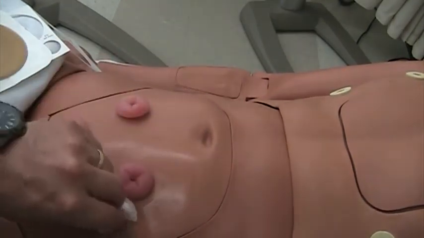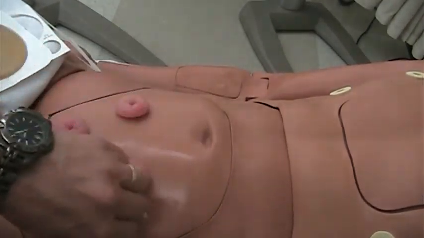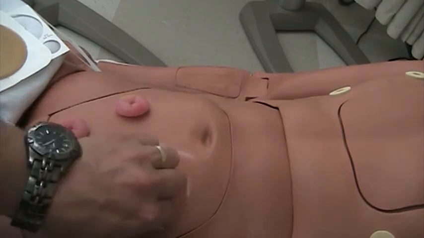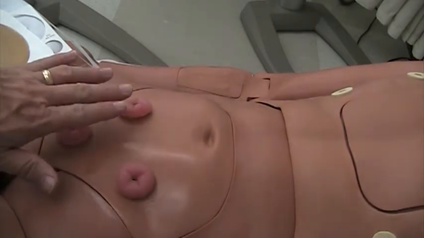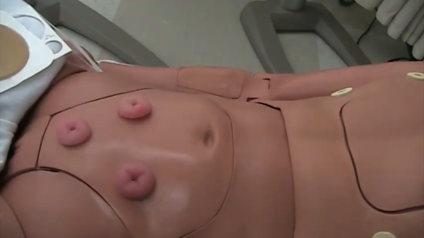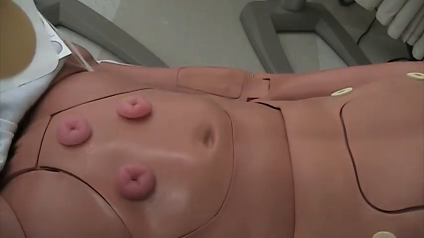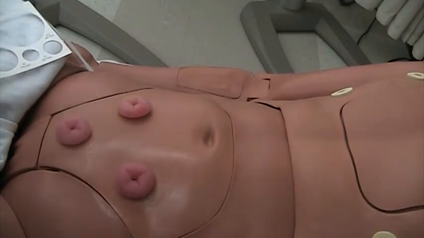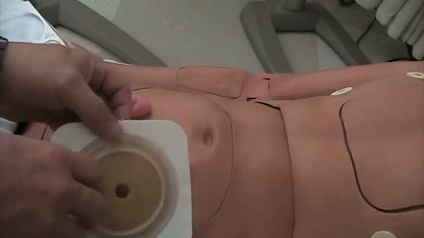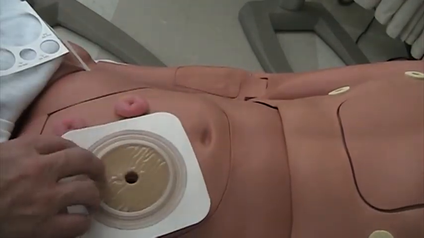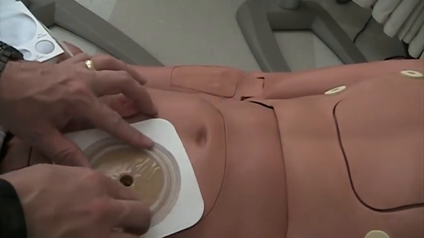You can kind of see a film around there, that's where it's wet. And when it dries, it leaves a small barrier that the wafer is still attached to, but it protects the skin. Okay, so I've got my correct stoma size, and I've got the wafer in place where the stoma is coming through it. Well, if you notice, there is, take that back out, there is a ring up here.